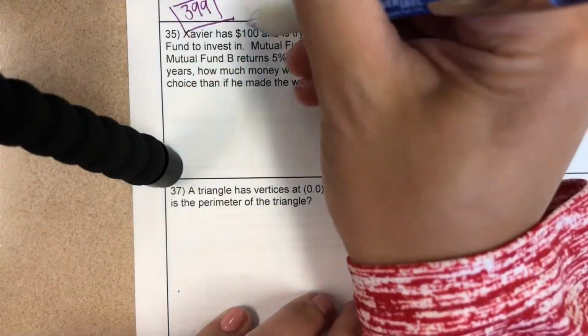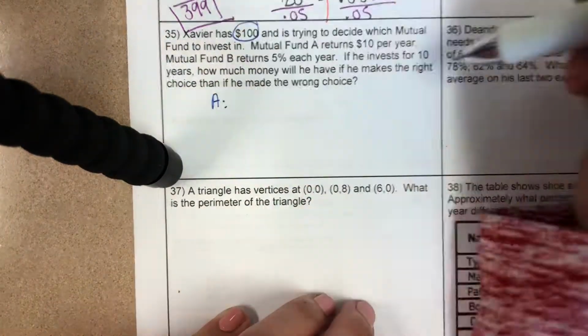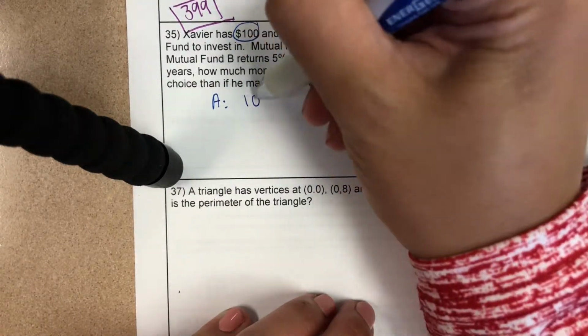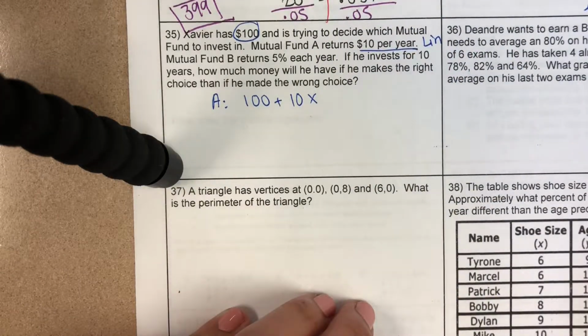Okay, so Xavier has $100 in mutual fund A. A will give him 10 per year. I can tell that that is going to be linear. So he begins with 100 and he adds 10 per year. That's going to be 100 plus 10x.